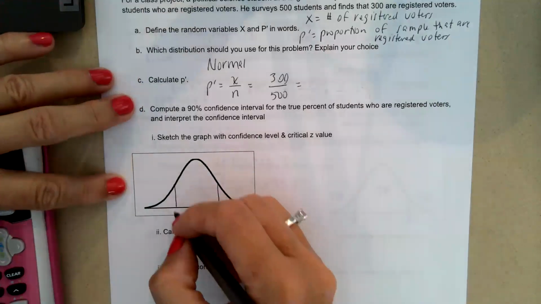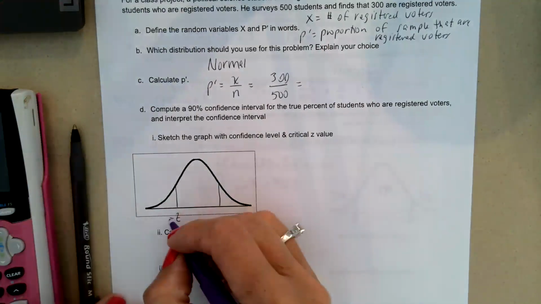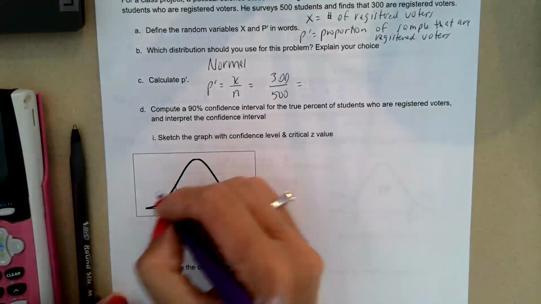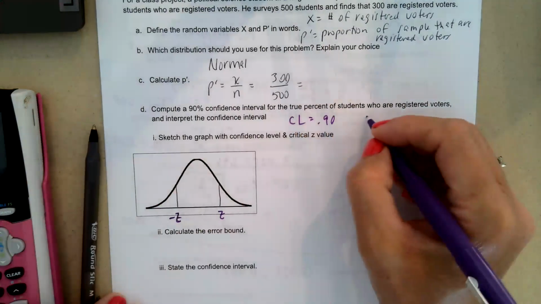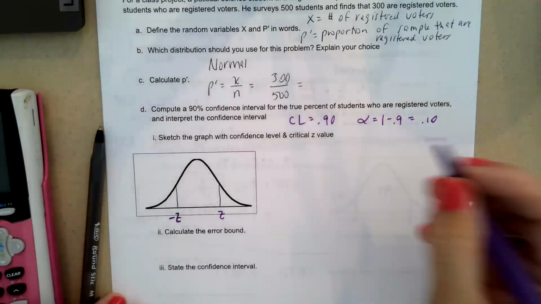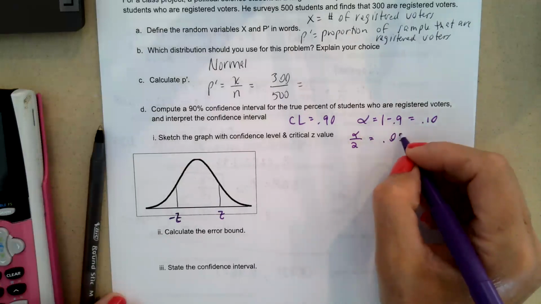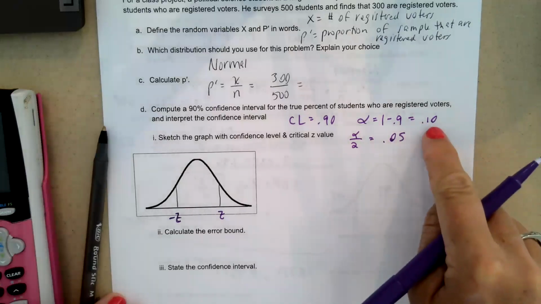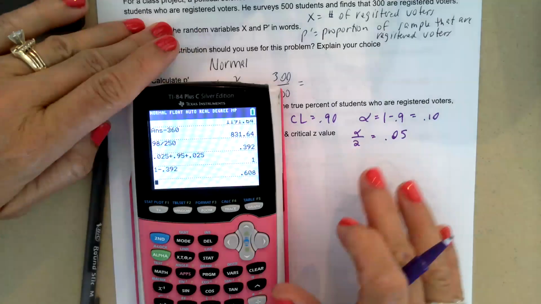So we have minus C. I'll do this with a marker. Minus C and plus Z. So if the confidence level is 0.9, alpha is 1 minus 0.9 or 0.10. And alpha divided by 2 is 0.05. Make sure you use a calculator to go 0.10 because it's easy to get your decimals mixed up here on the alpha divided by 2.